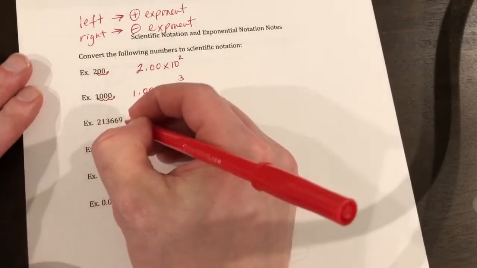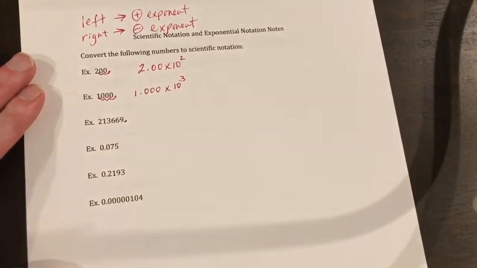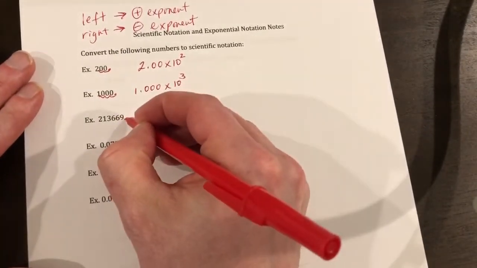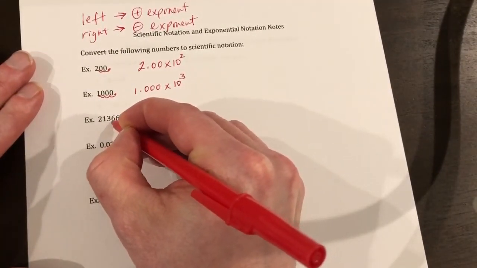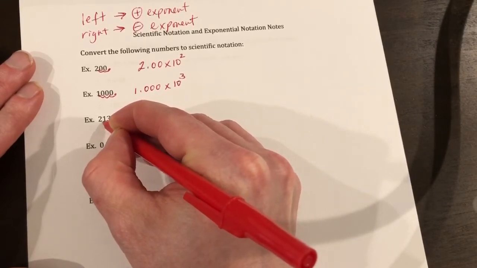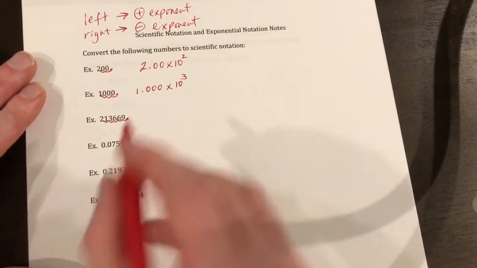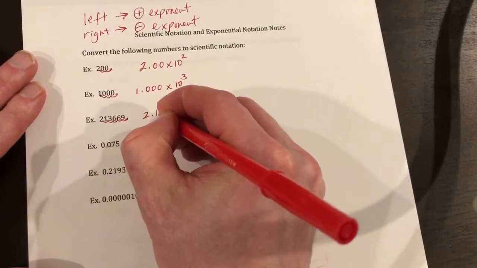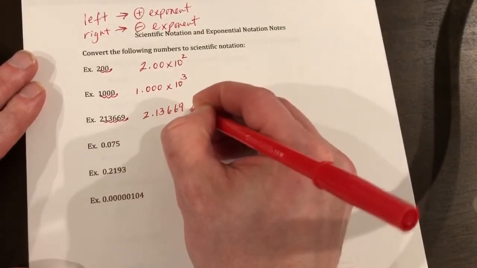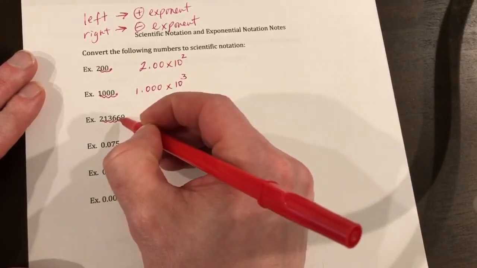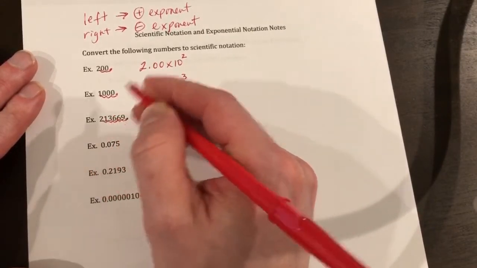Okay, next example. Decimal is understood to be right there. So I'm going to move it 1, 2, 3, 4, 5 decimal places to the left. So you get 2.13669 times 10 to the, I moved it 1, 2, 3, 4, 5 places.